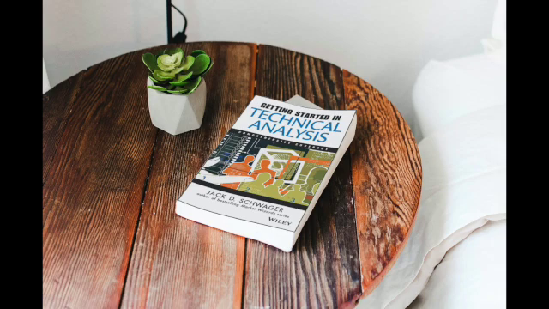While using multiple indicators can be useful, it's important to avoid overcomplicating the analysis. Traders should only use indicators that are relevant to the specific market being analyzed, and they should ensure that the indicators are not providing conflicting signals.